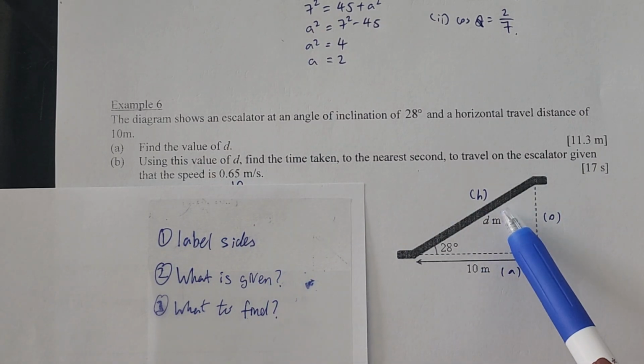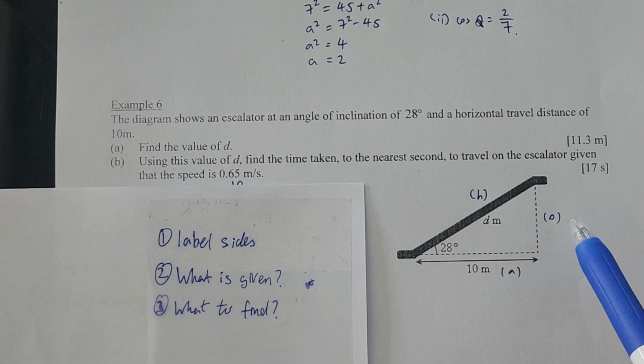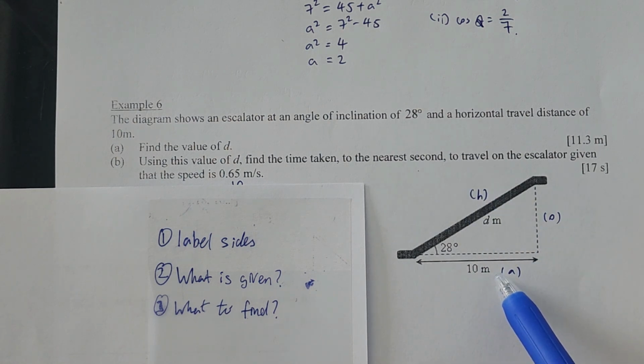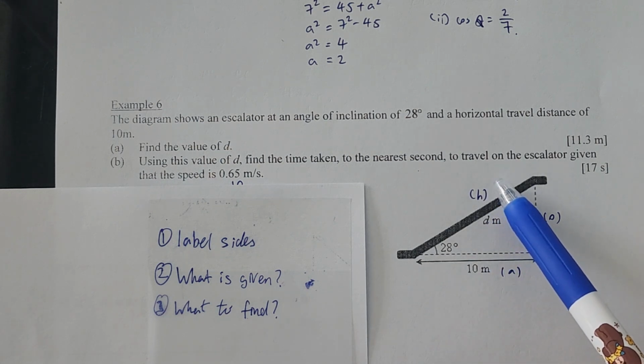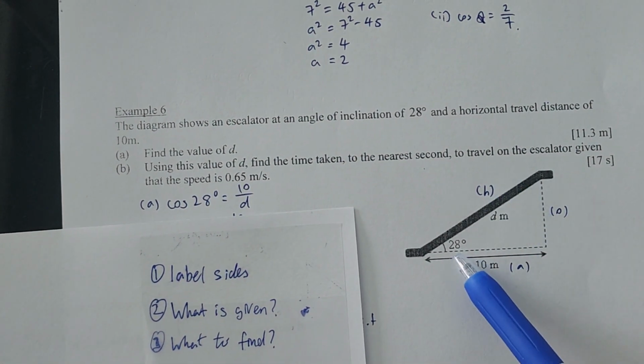First thing, label the sides. This is the 28 degree, so this is the marked angle. My hypotenuse is here, opposite, adjacent: H, O, and A. Then I look at what is given. My A is given. What do I need to find? Hypotenuse. So A and H, adjacent and hypotenuse. Which trigo function has adjacent and hypotenuse? The answer is cosine.